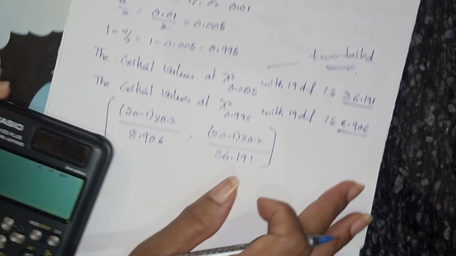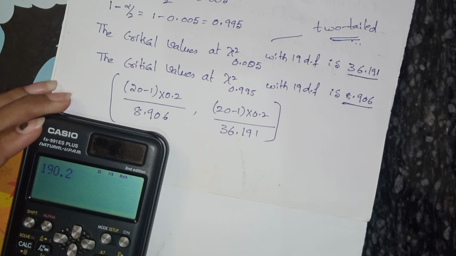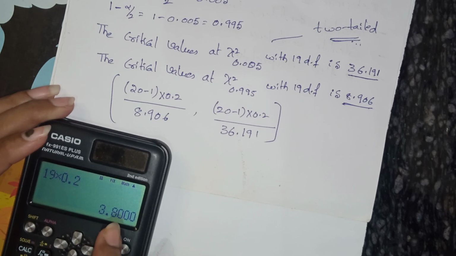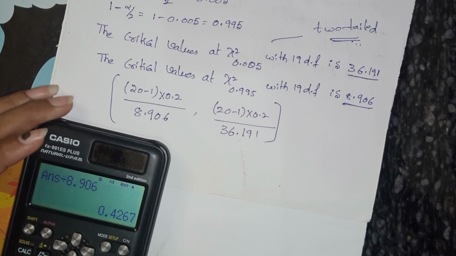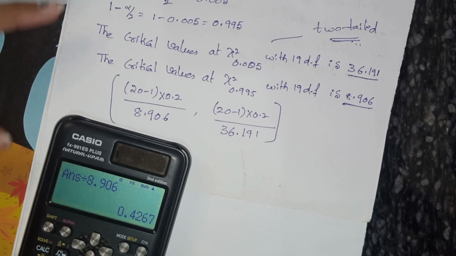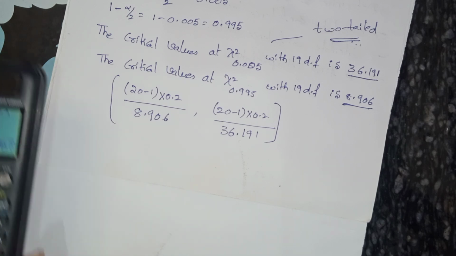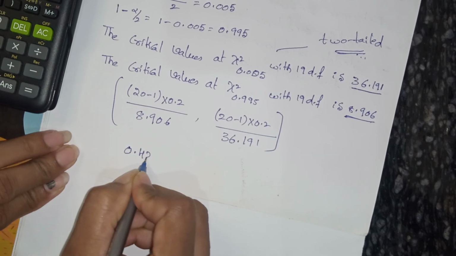So see here, 20 minus 1 is nothing but 19, into 0.2 equals 3.8, divided by 8.906. So that equals how much? 0.4267. Okay, so 0.4267.